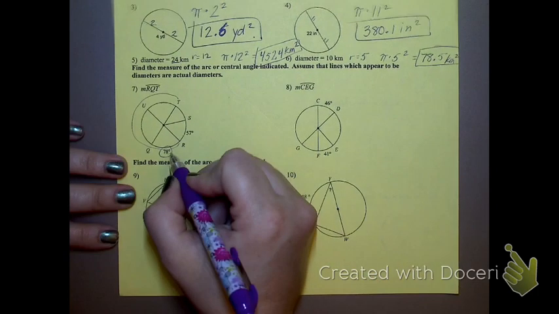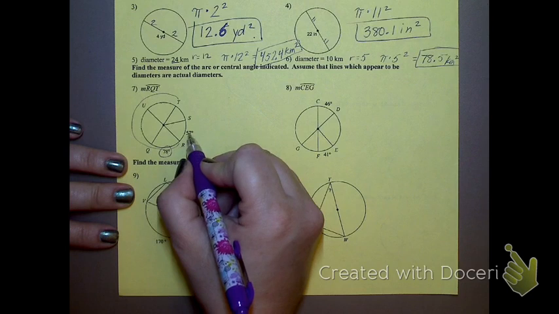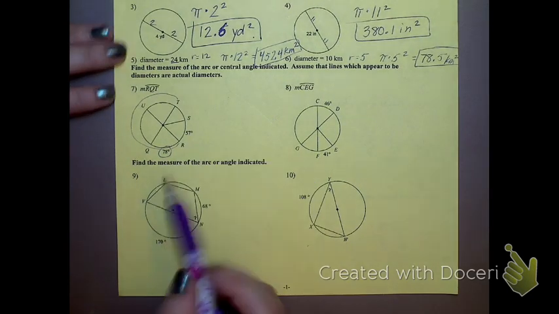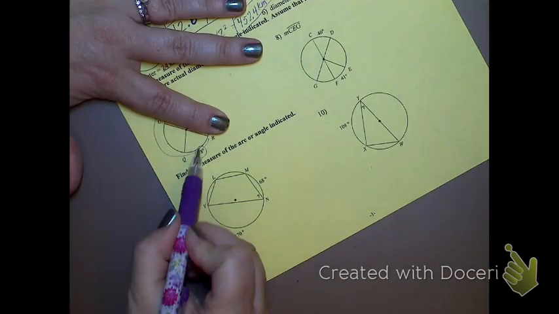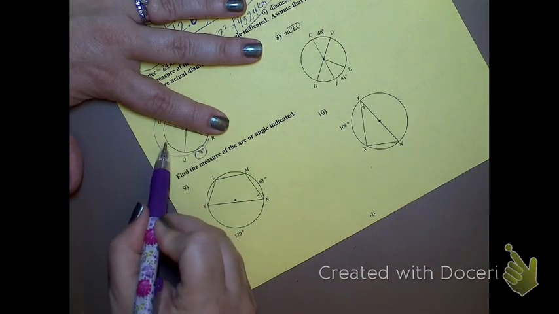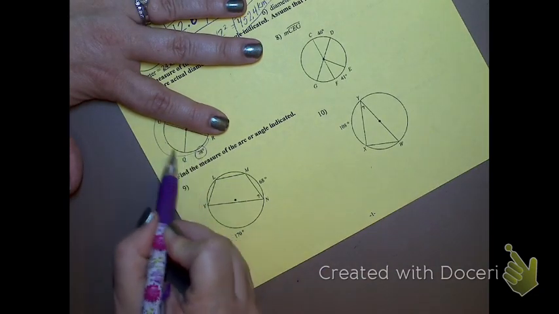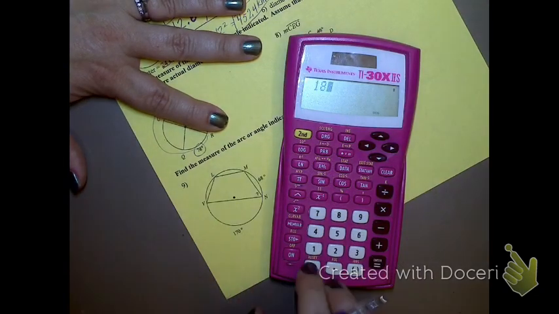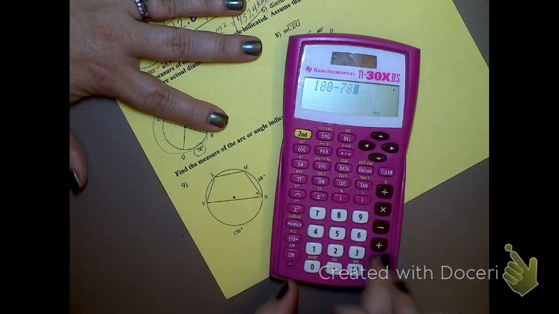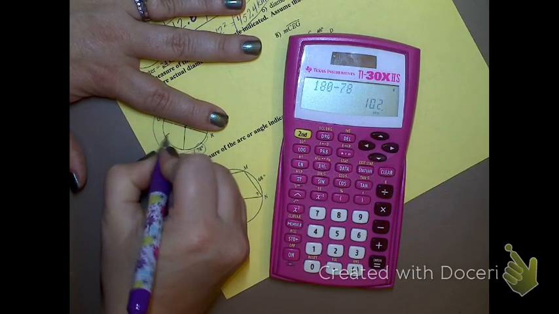So let's see what we've got here. We've got 78, and I think I can see a diameter. Do you see that UR is a diameter? So if this is 78, can't I figure out this? Because both of them together are going to equal 180, right? So 180 minus 78 is 102.